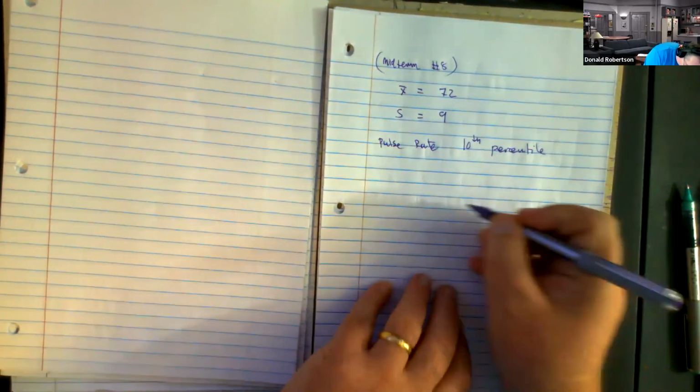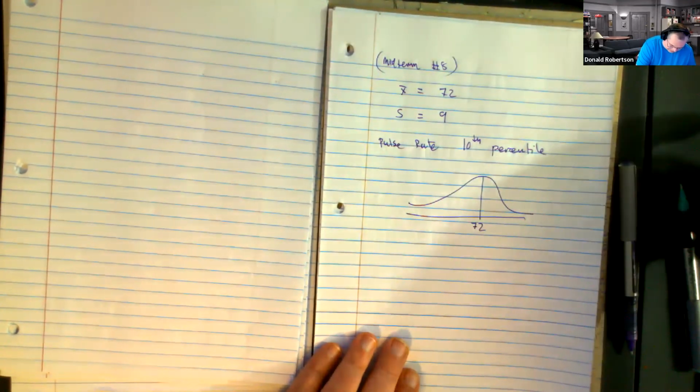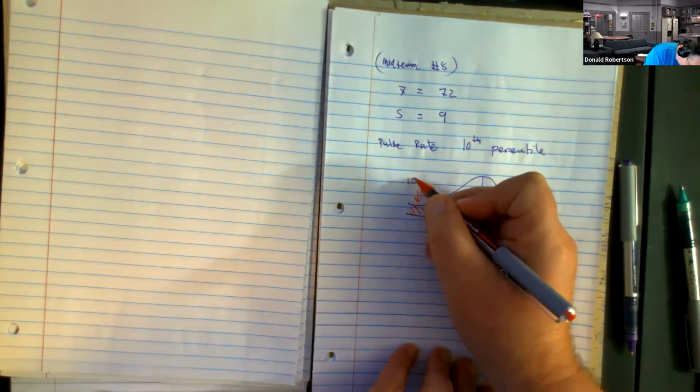So give me a little visual. Can you imagine right in the middle is 72? A 10th percentile would be a guy over here, such that in there was only 10% of the people, right? 0.1.